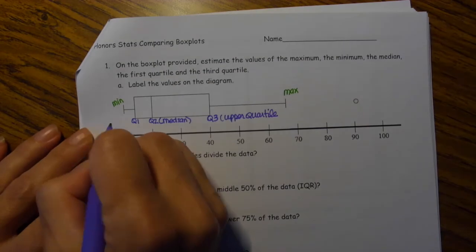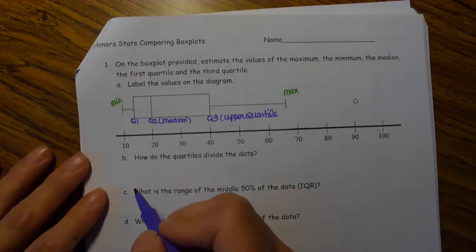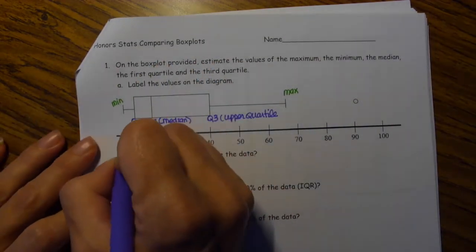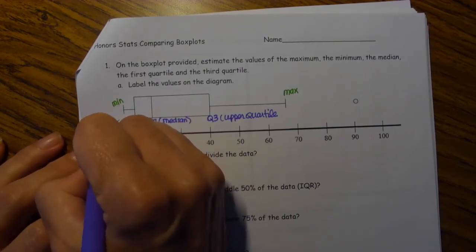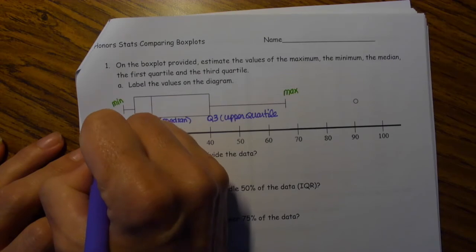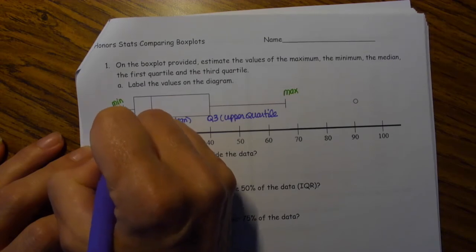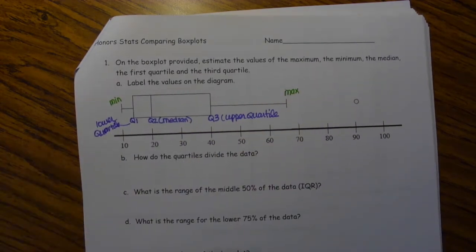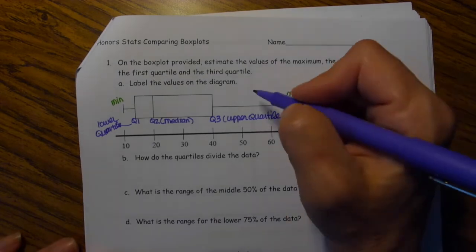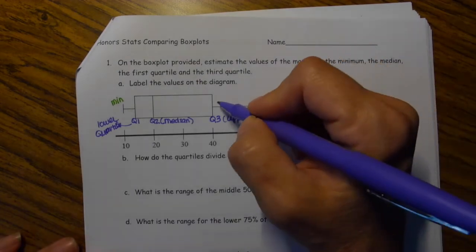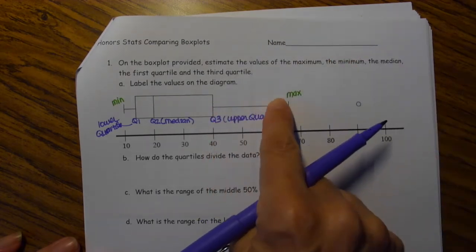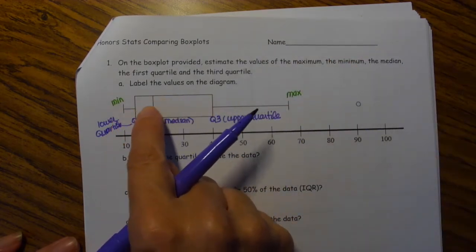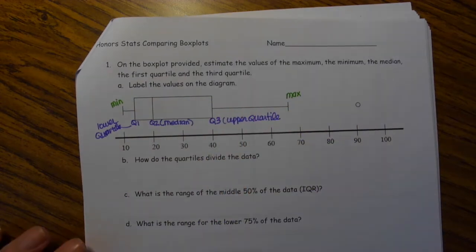This would be the lower quartile, right? I don't have room to write. Now, this isn't telling us what the values are. That's telling us where they're spread out in the top quartile, right? 1, 2, 3, and 4, right?